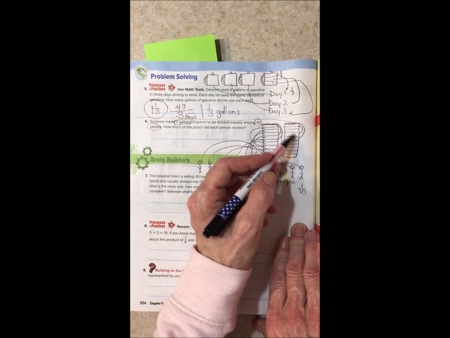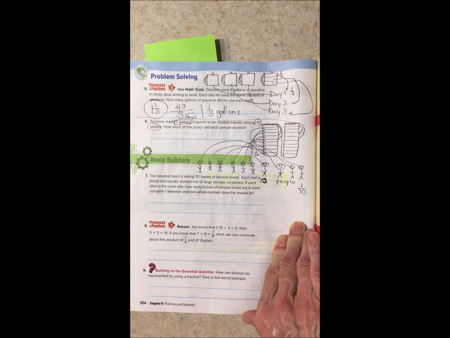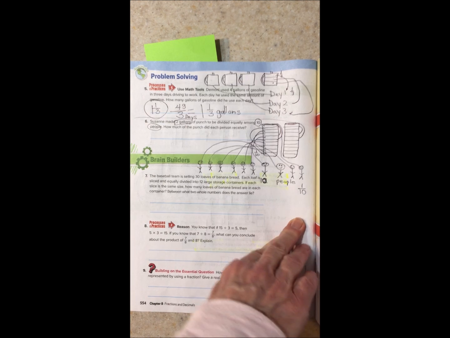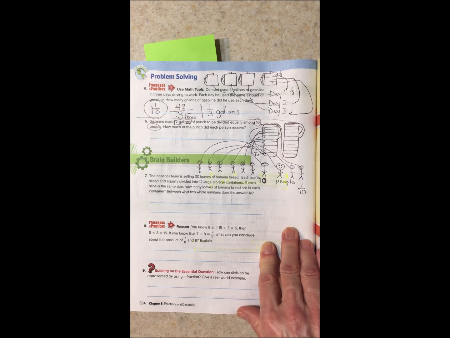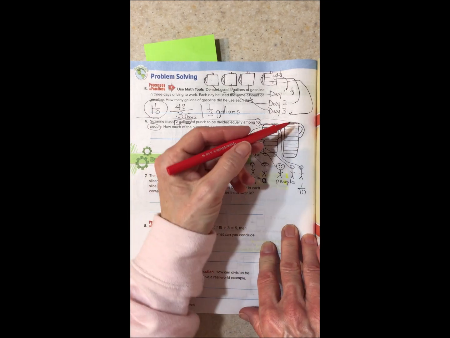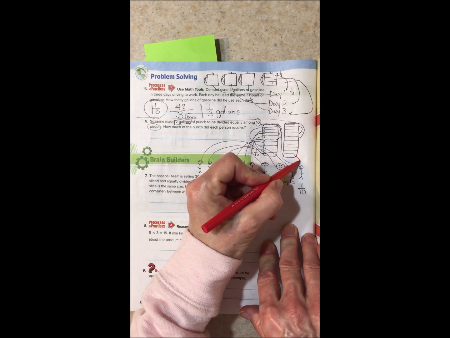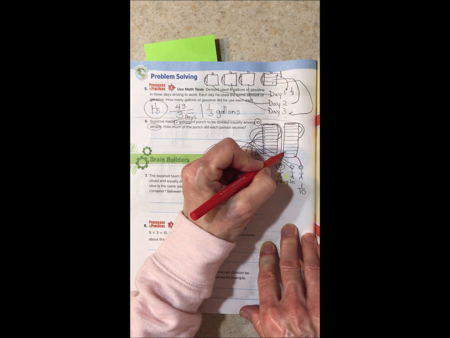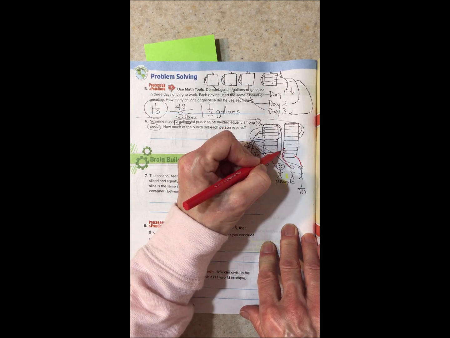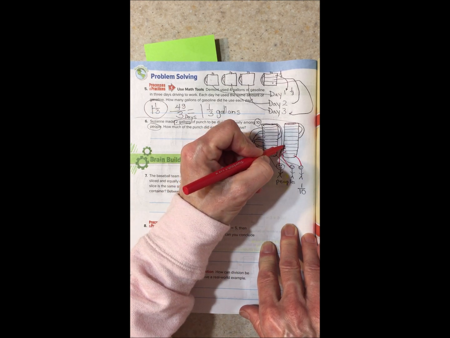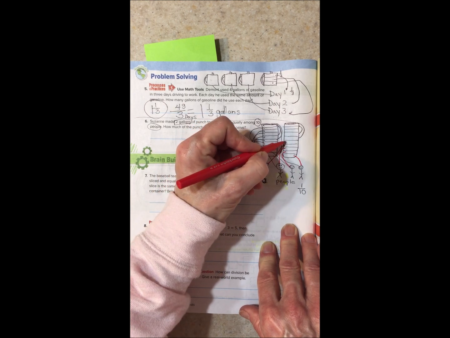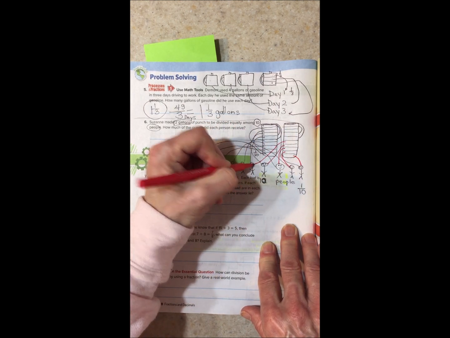I could do the same thing with the other gallon. This time I need to use a different color. So let's try red. Here we go. 1/10 for you, 1/10 for you, 1/10 for you, 1/10 for you. I'm overlapping.